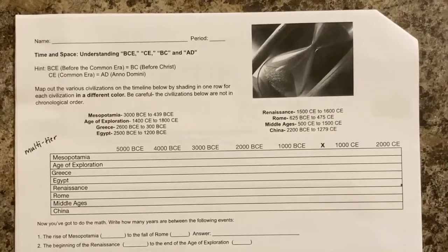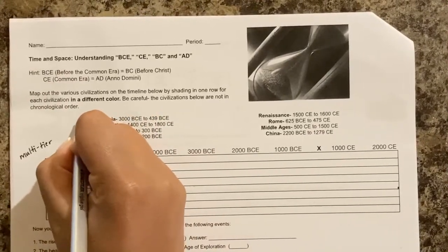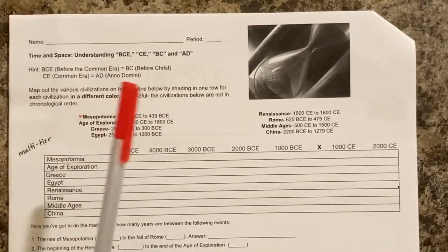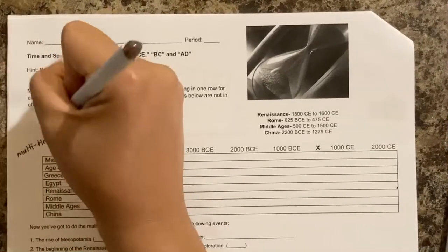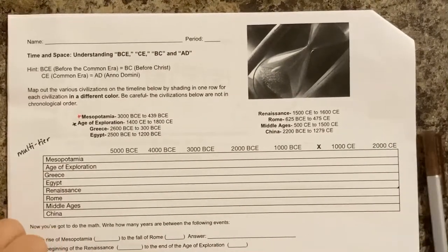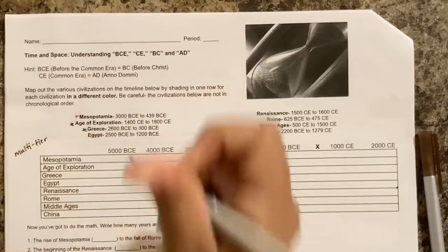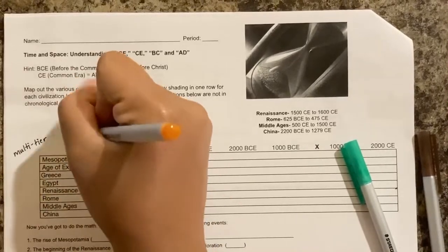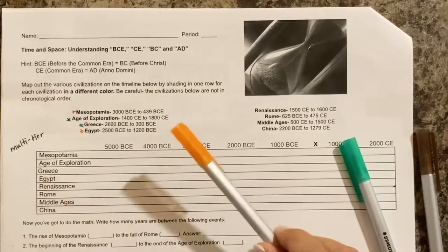For each civilization, you're going to want to plan ahead to mark it with a specific color. So for example, I could choose this red color for Mesopotamia, brown for Age of Exploration, and green for Greece. I make my key early on, so I'm aware of what I'm doing. And I'll go ahead and just show you those 4.